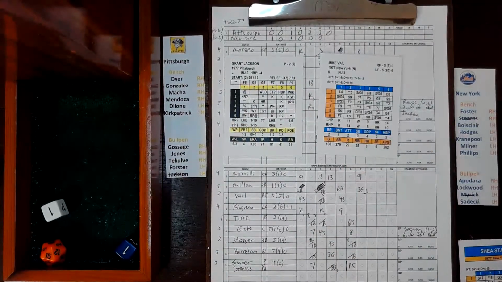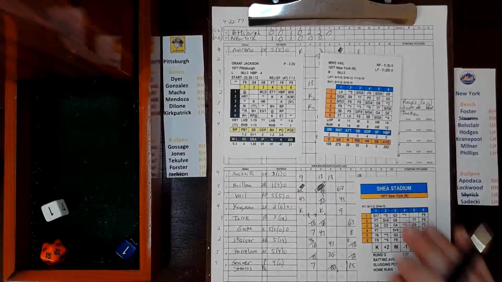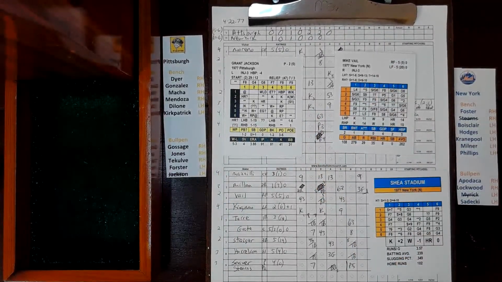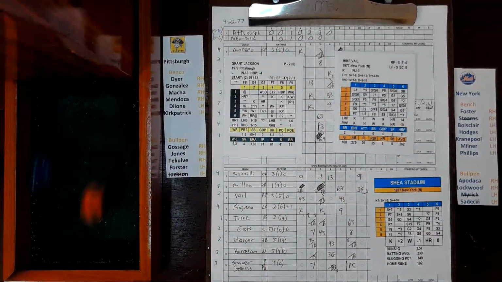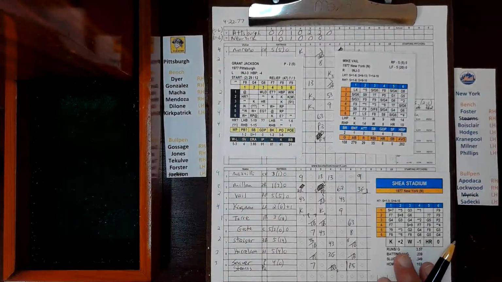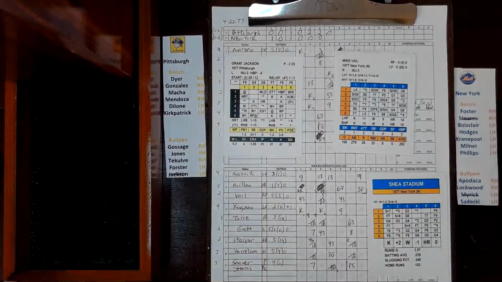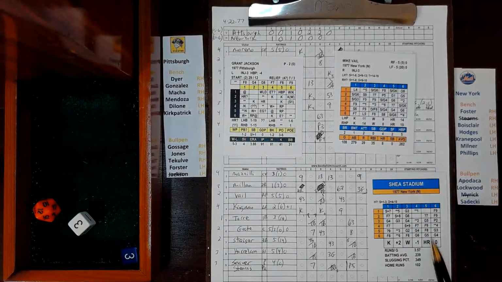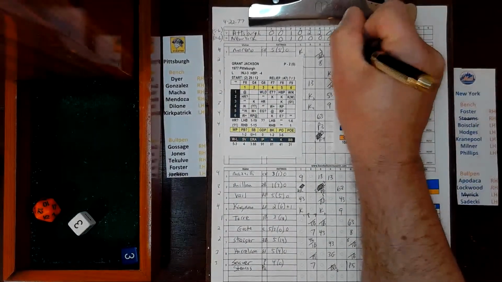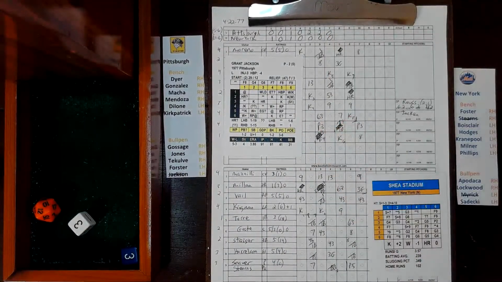He'll be facing Mike Vail. Mike Vail, right fielder. 4-5, and that's the ballpark card going to Shea Stadium. 3-3, and that's a ground ball to second. That'll do it. At the end of 7, it's still Pirates 5, Mets 2.